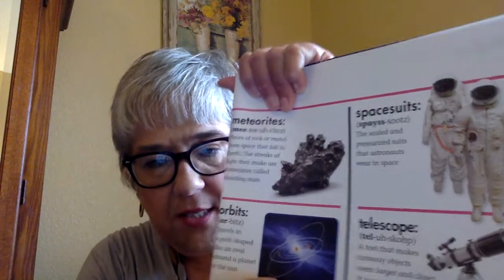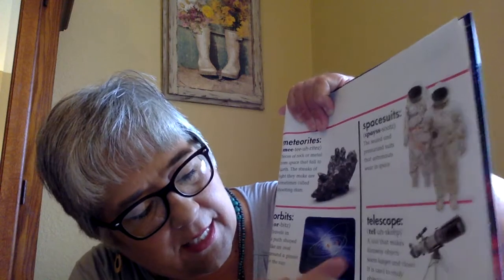Another term is orbits. And you see these lines showing you things going around. And the definition of orbits: travels in a path shaped like an oval around a planet or the sun. And there is the orbit.